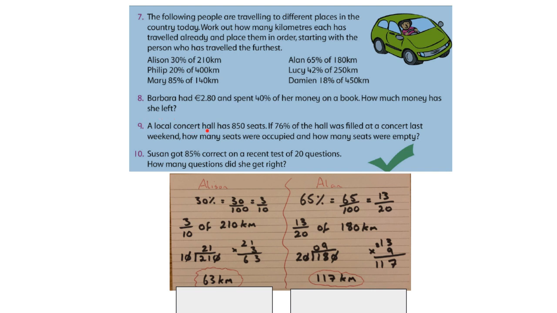A local concert hall has 850 seats. If 76% of the hall was filled at a concert last week, how many seats were occupied? So how many people filled the seats and how many seats were empty? Okay, so 76% of the hall was filled and 850 seats is the full capacity.